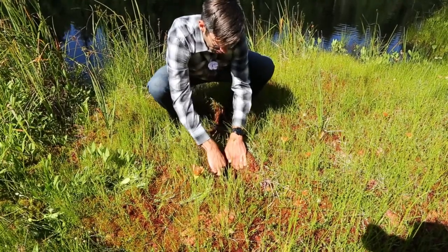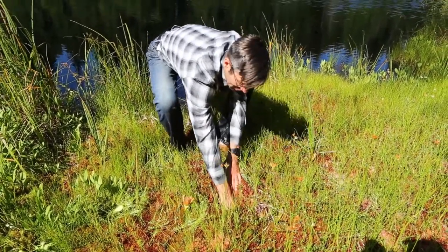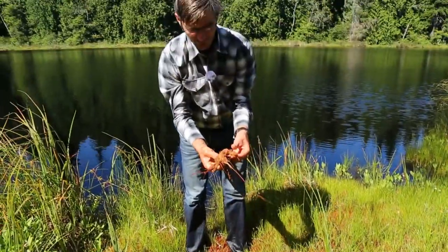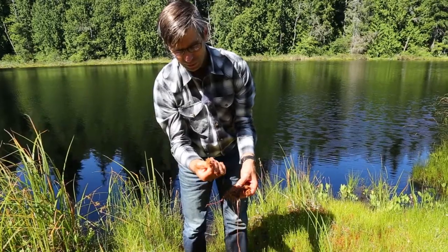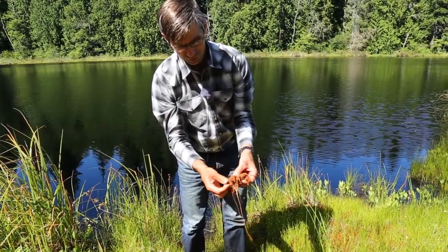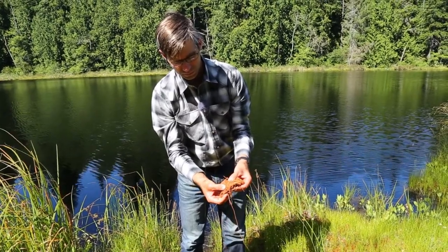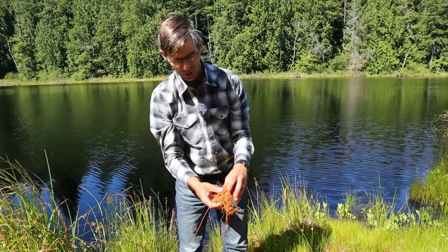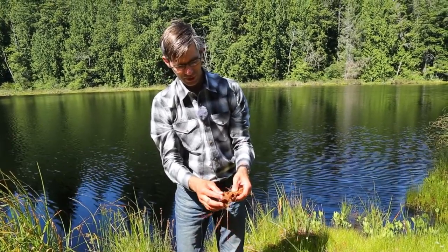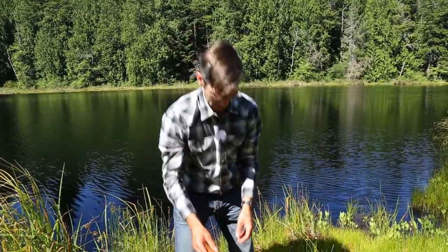and because it's always wet, things decompose really slowly. And so these are old sphagnum moss plants that, just over time, over thousands of years, might lose their sphagnum moss appearance and look more like just brown, indistinct carbon. And eventually it'll turn into coal over millions of years.